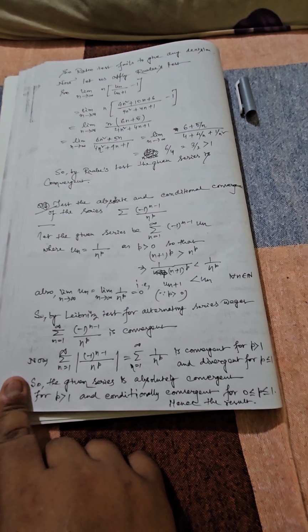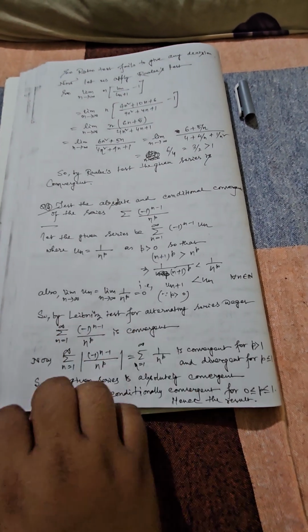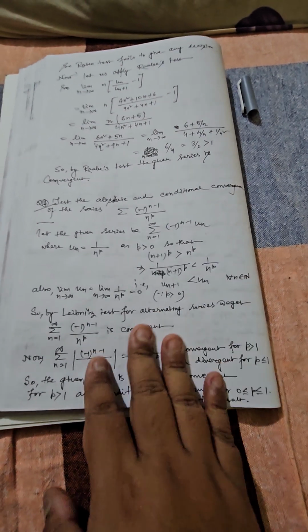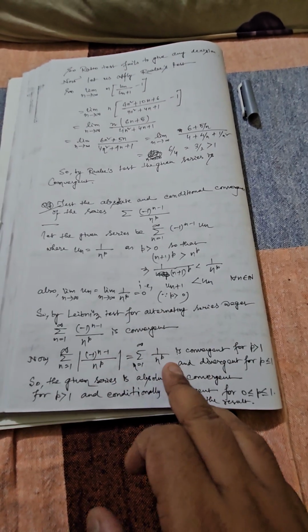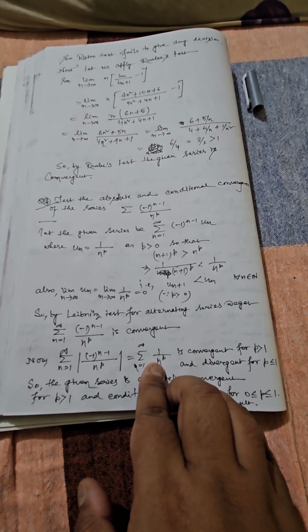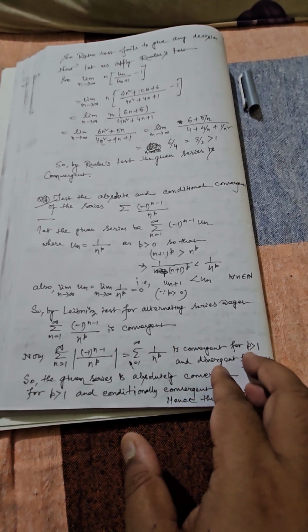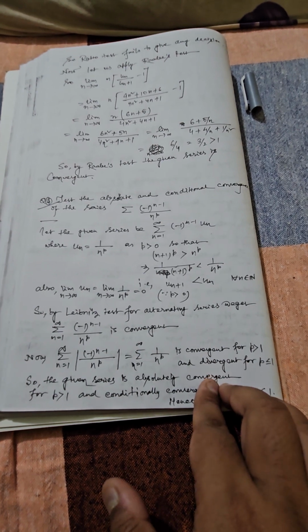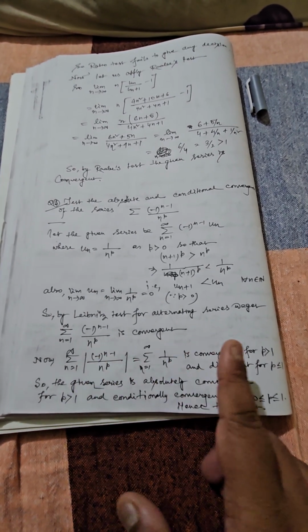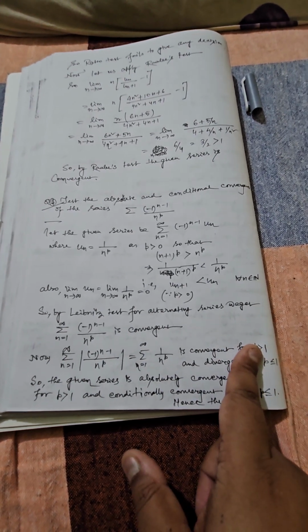Now to verify the absolute convergence, simply put modulus over this structure, then it will be reduced to summation 1 by n to the power p, which is definitely convergent for p greater than 1, because we know this is the common form of the p series. So the p series is convergent for p greater than 1, whereas it is divergent for p less than or equal to 1, and hence the given series is absolutely convergent for p greater than 1.